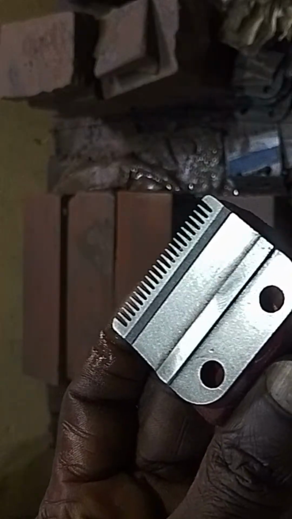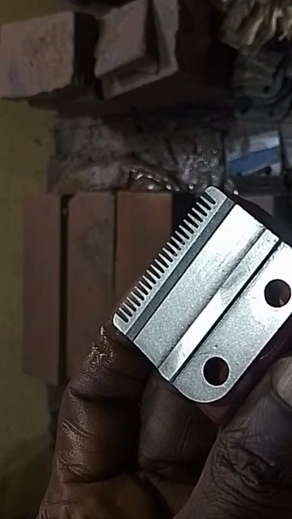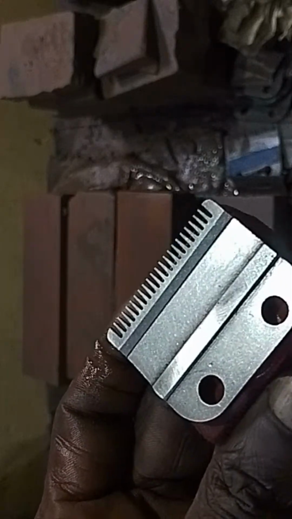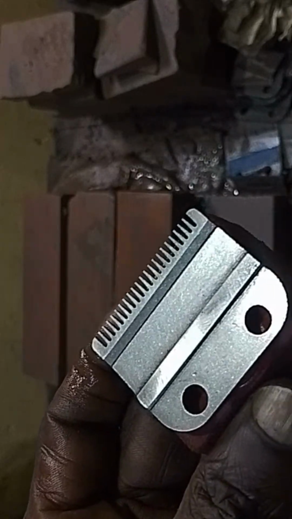The shine has been showing in the inner surface of those small blades now. The shine is now coming out. You can see the blade clearly now, but the shine has not covered up.